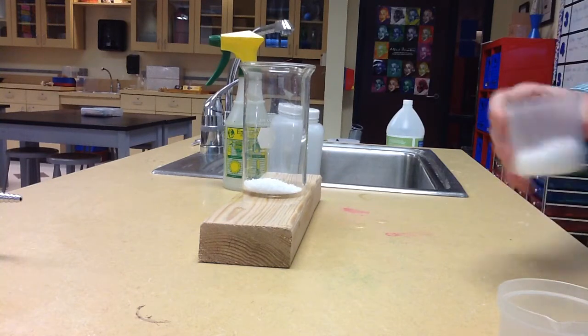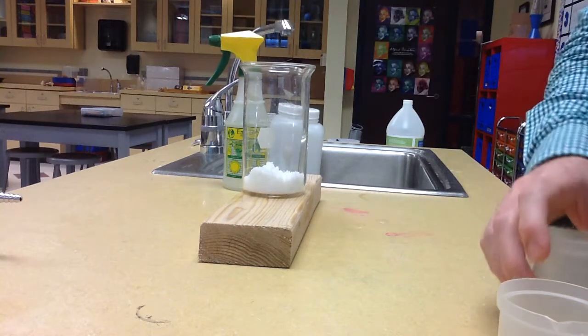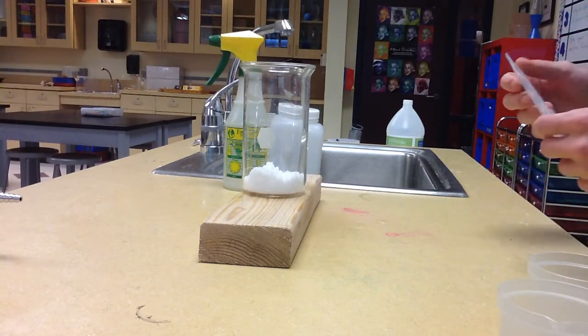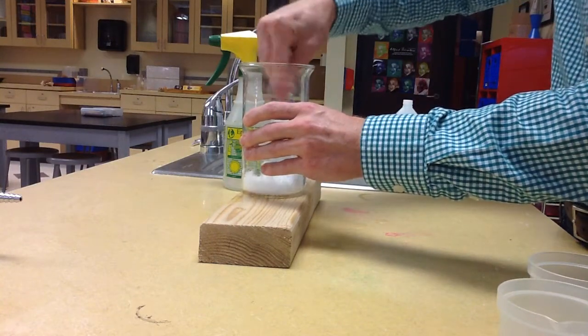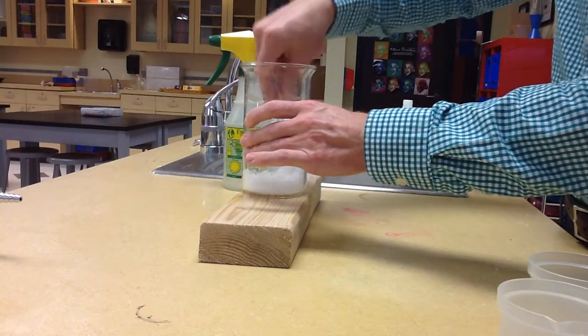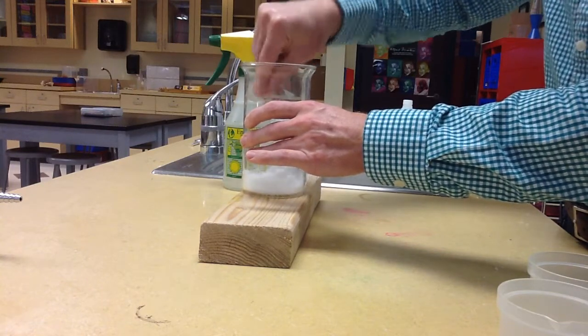When I add this other solid, we're actually going to get the formation of a liquid. Not only is this an endothermic reaction, so it's taking in the heat, but it's actually pretty unique because you're starting with two solids and it's yielding a liquid, which is pretty unique for chemical reactions.